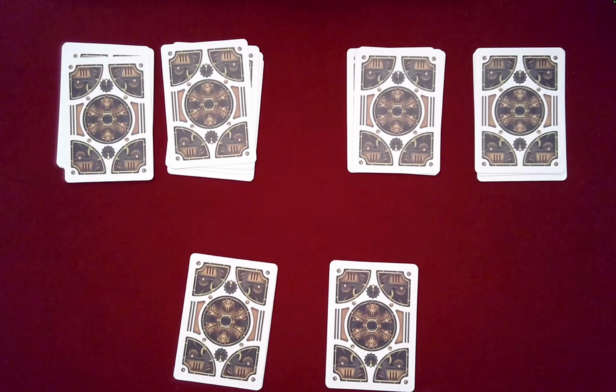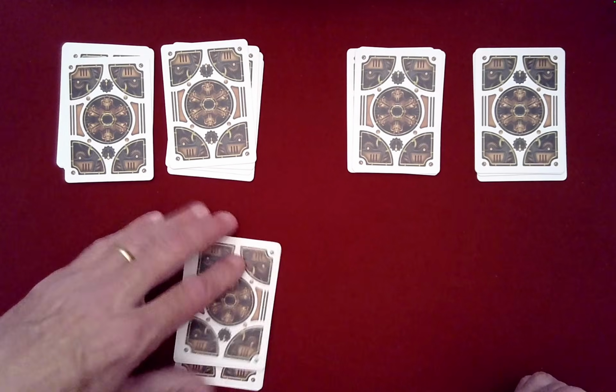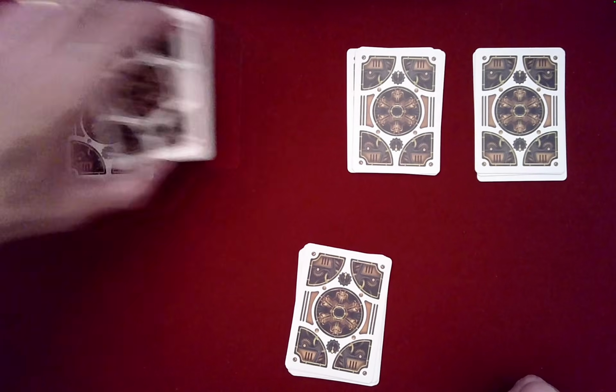I think that's 4. Keep track. And then just randomly stack these however you would like. Okay, so maybe I'll do right on left. You might do right on left as well. Maybe you'll do left on right. Okay, that's just fine.